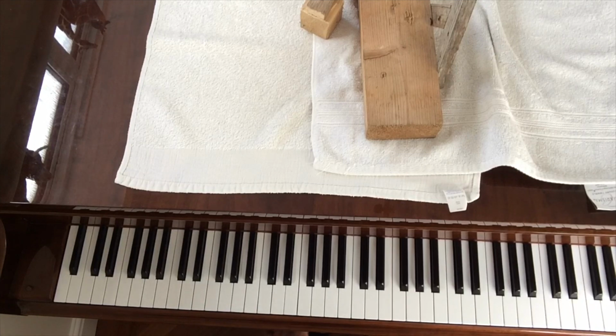We are now ready to learn about modulation. Modulation is when we move from one key center to another. So, for example, if I am improvising a piece of music in C major, but then I suddenly move into G major, that's a modulation.